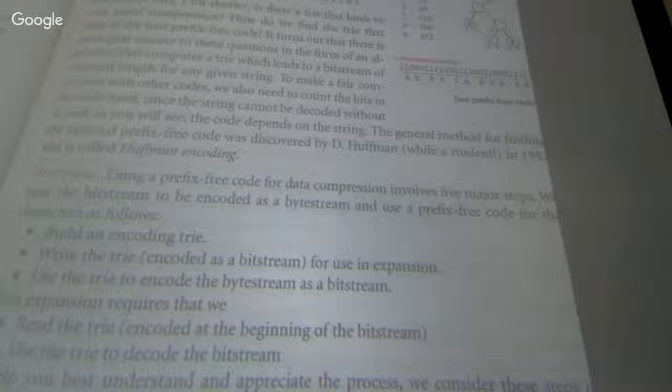With LZW compression, the next one we're going to look at on Monday, there will be a slight difference with writing the trie or not writing the trie.